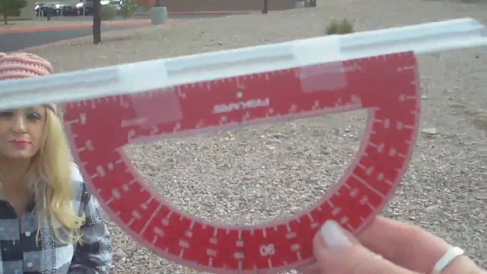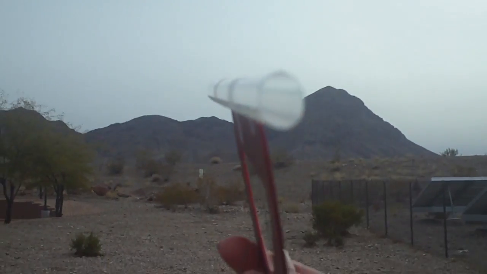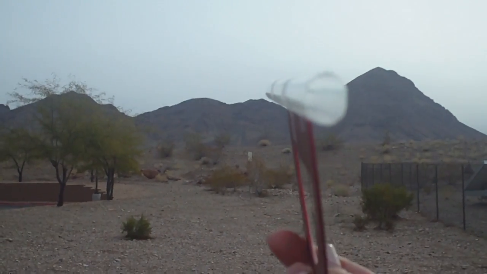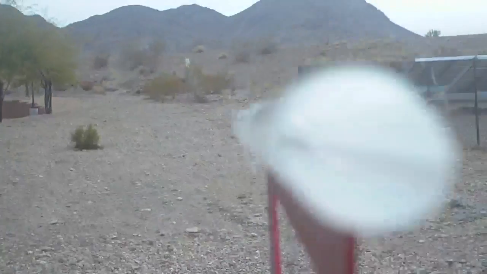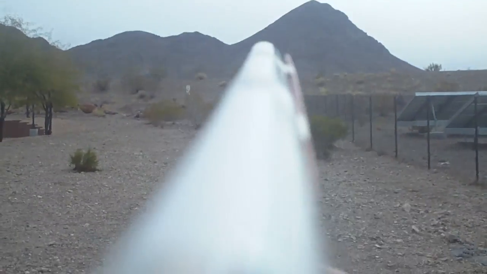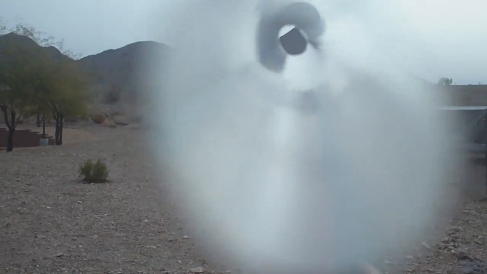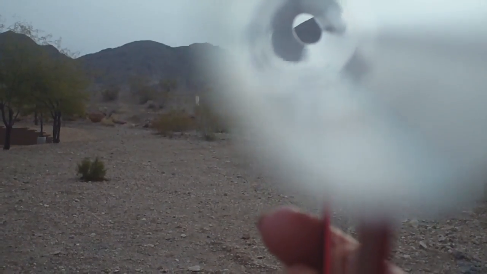Oh, hey, guess what? I got this cool little device. It's called a clinometer, and it can measure the slope of the mountain. And we can calculate the height and the distance to the top of the mountain. If you look through it to the top of the mountain, you can measure the slope. Check it out.